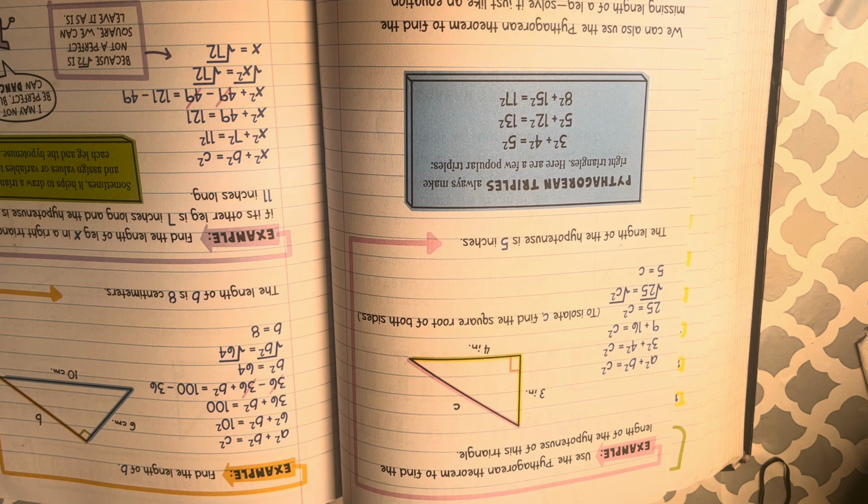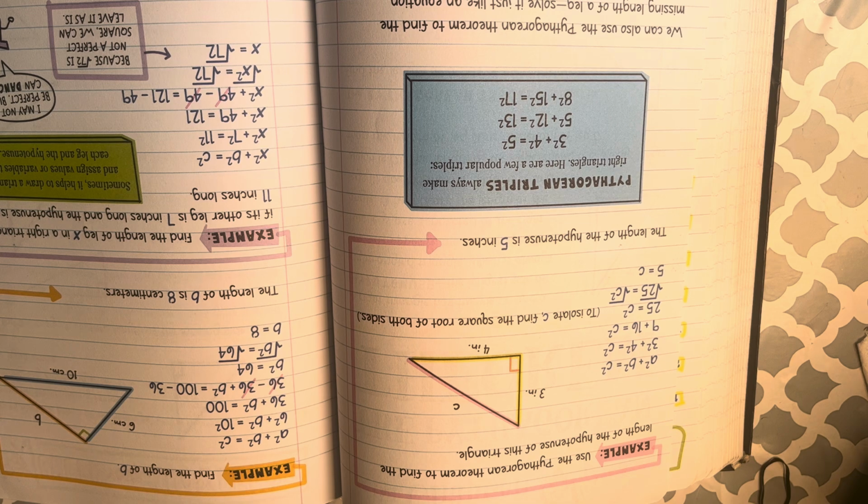Pythagorean triples always make a right triangle. Here are a few popular triples. 3 to the power of 2 plus 4 to the power of 2 equals 5 to the power of 2. 5 to the power of 2 plus 12 to the power of 2 equals 13 to the power of 2. 8 to the power of 2 plus 15 to the power of 2 equals 17 to the power of 2.